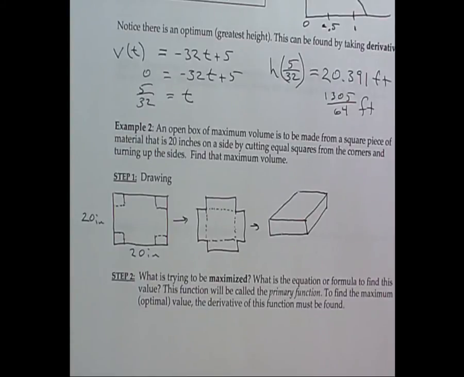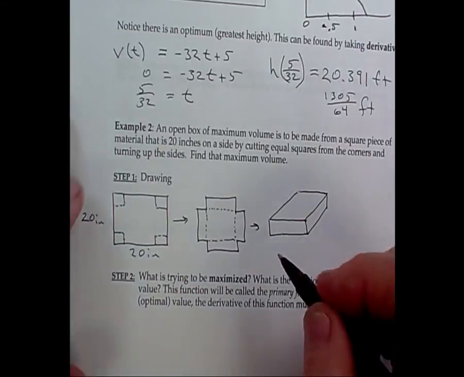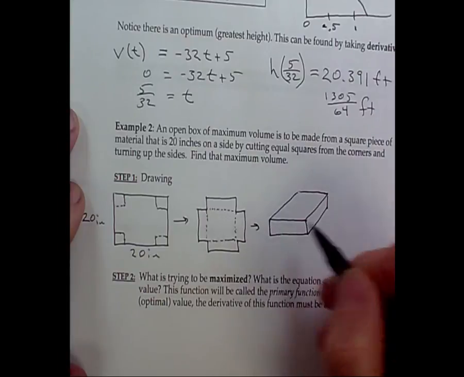Does that make sense to everybody? And then we would braze these corners so they were sealed.